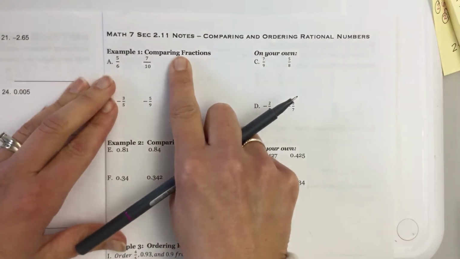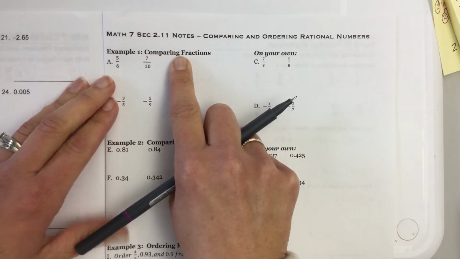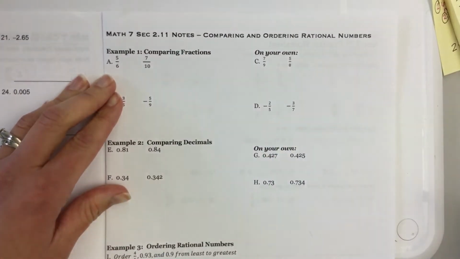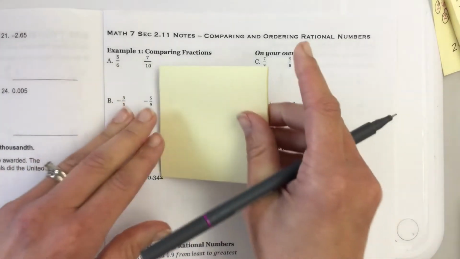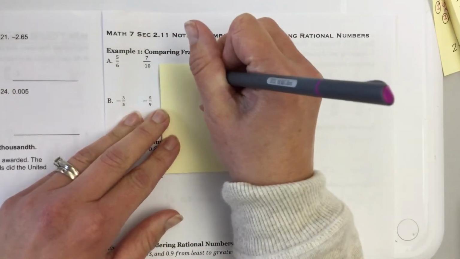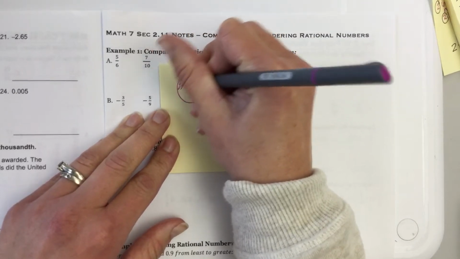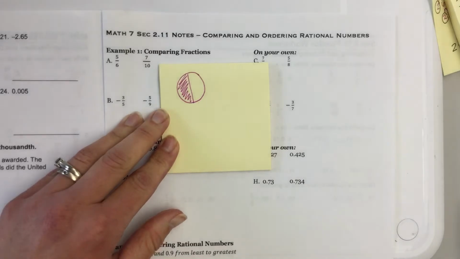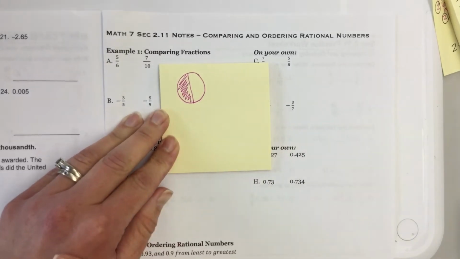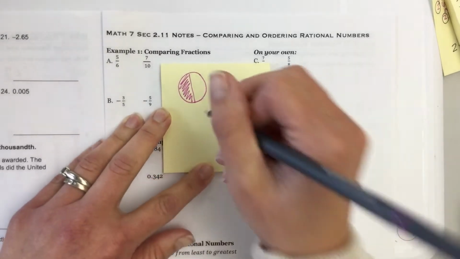So the thing with comparing fractions is that they both have to have the same denominator. They both have to be cut into the same number of pieces. Because someone could say that they ate one piece of pizza and they ate a whole half, okay?